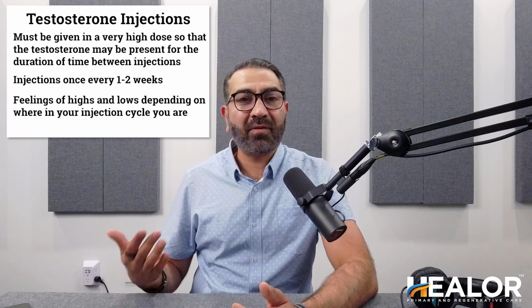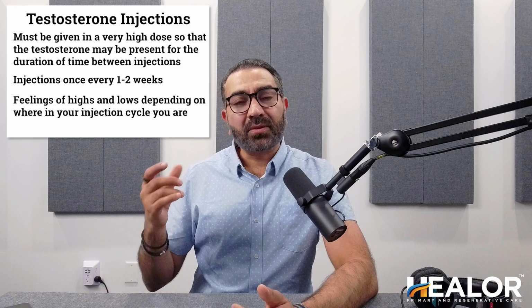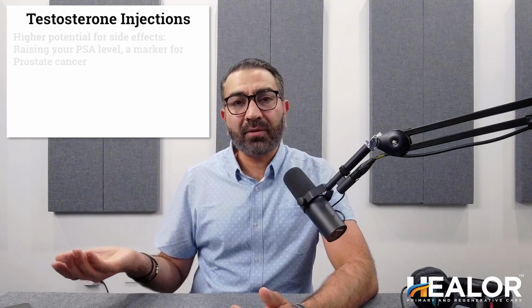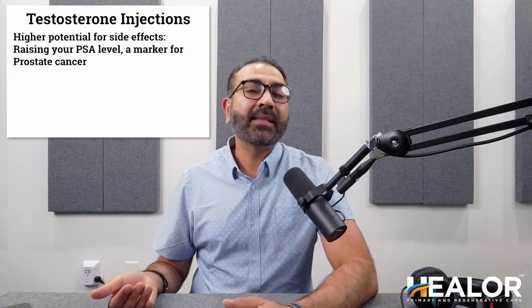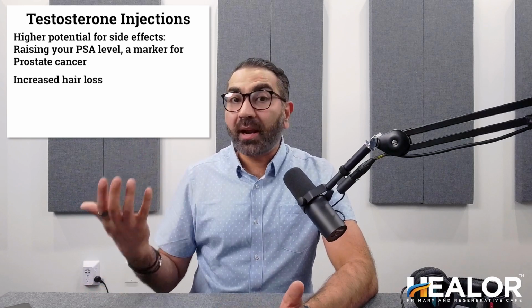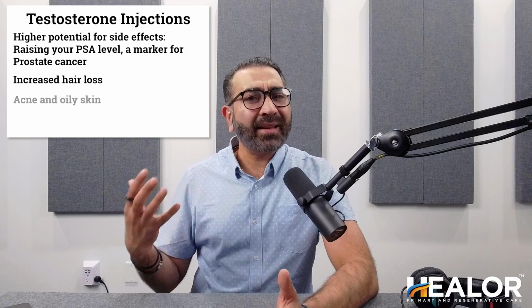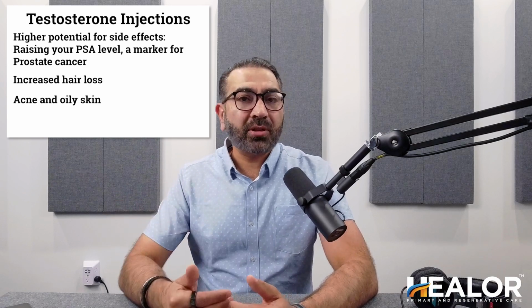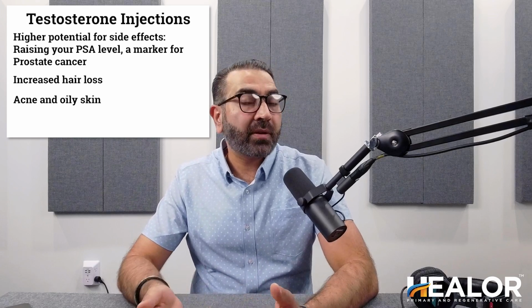And we also have to give a very high dose of testosterone, so there is a potential for more side effects. It can raise your PSA level, which is a marker for prostate cancer. You can have more hair loss, acne, oily skin, all of those things can be problematic. So injections are cheaper, but not the best way of giving testosterone. And some people don't like the idea of injecting themselves. They don't want that pain.